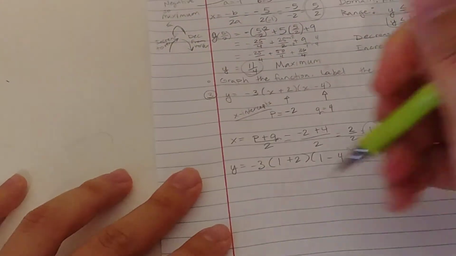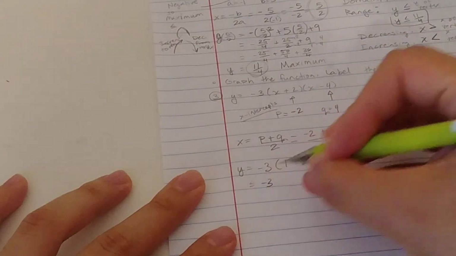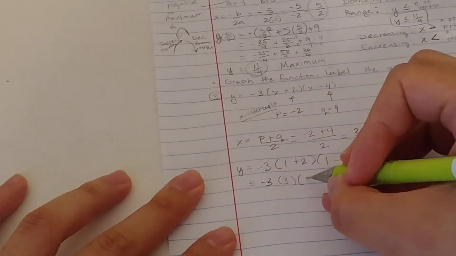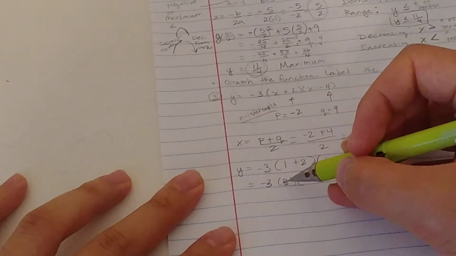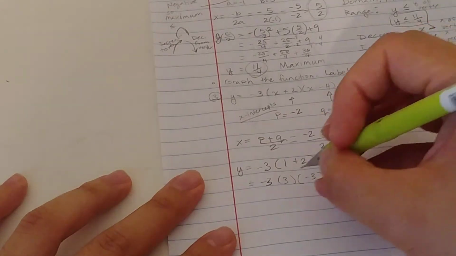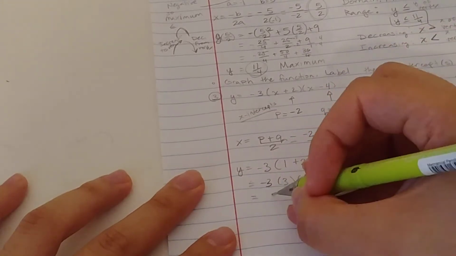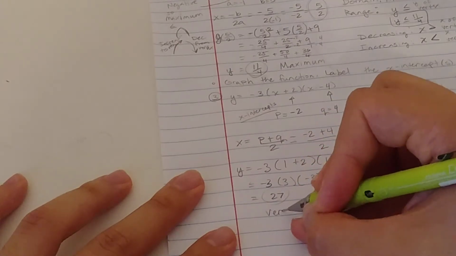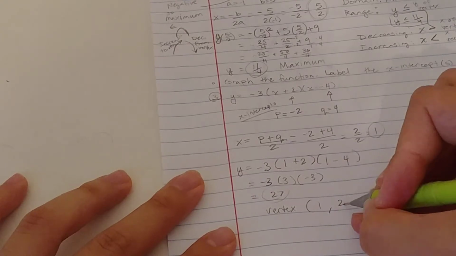And then 1 plus 2 is 3. 1 minus 4 is going to be -3. It's a lot of 3's. So -3 times 3 is -9, times -3 is going to give us positive 27. Ta-da! So our vertex is (1, 27).